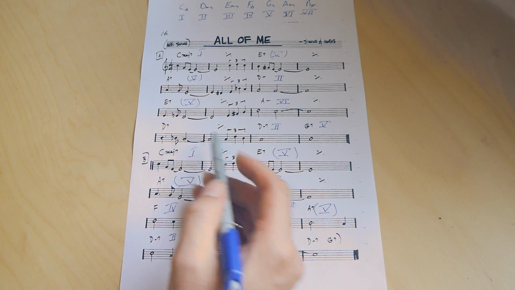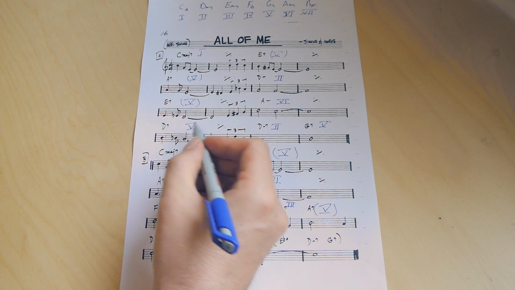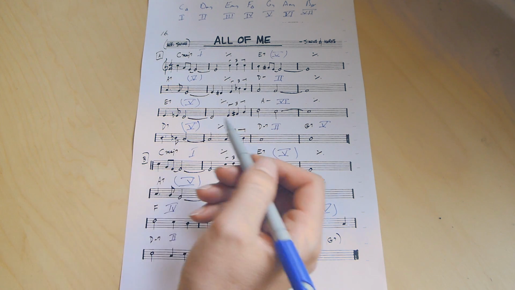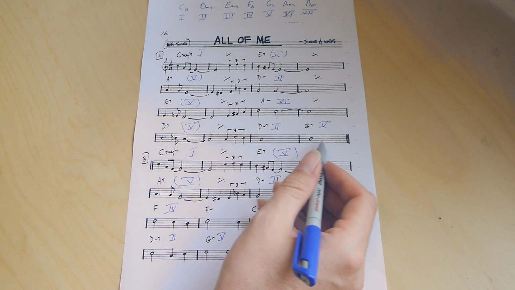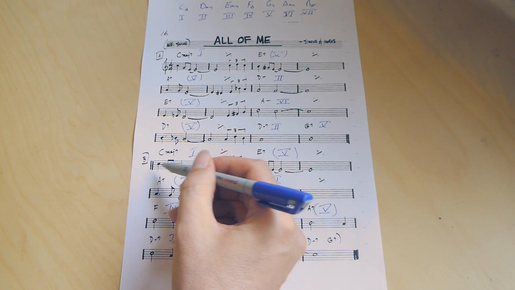So it's 2 bars of the dominant of the dominant. So in this case the dominant is G7 and the dominant of the dominant is D7. And then you get the 2-5 to go back to the second half. And actually you will have this ending even if the song doesn't start on the 1.